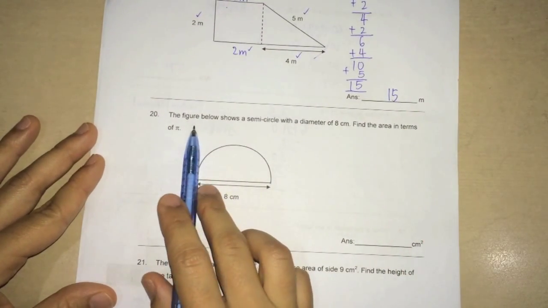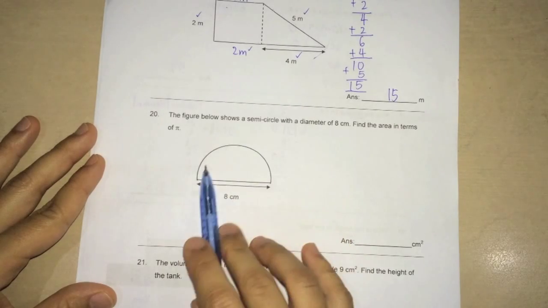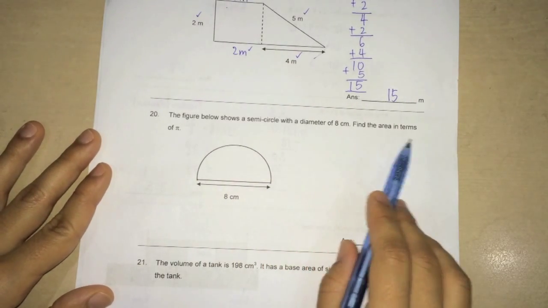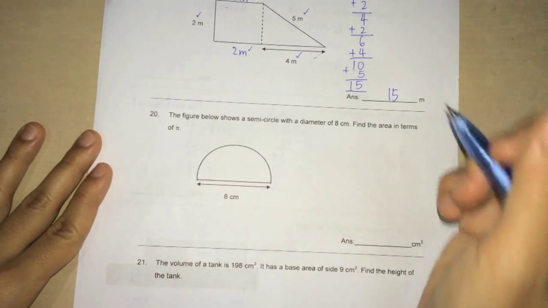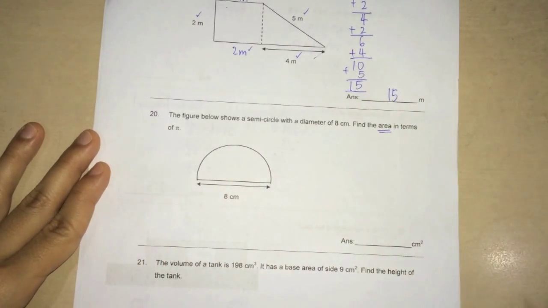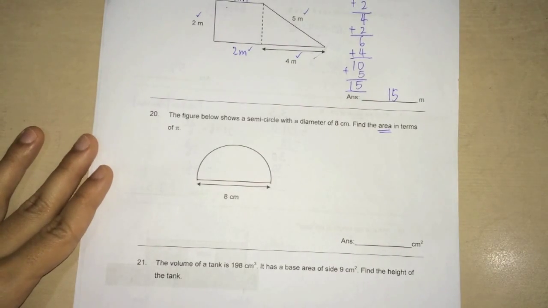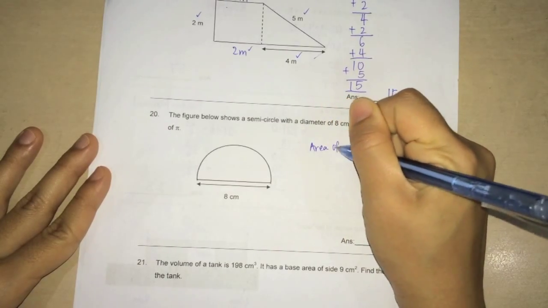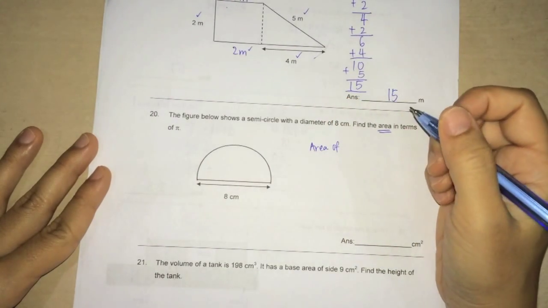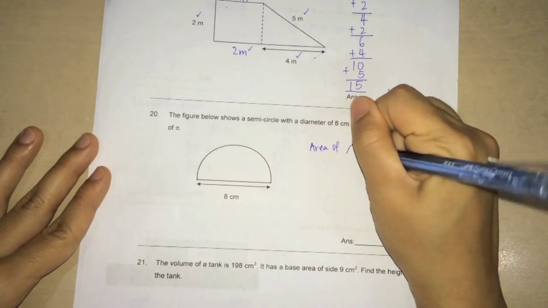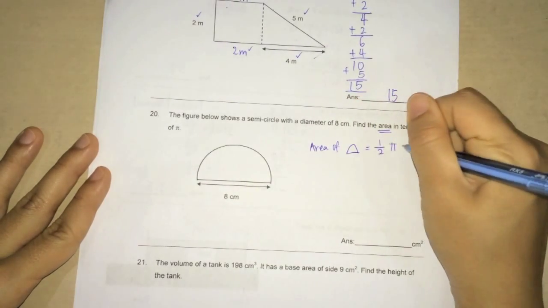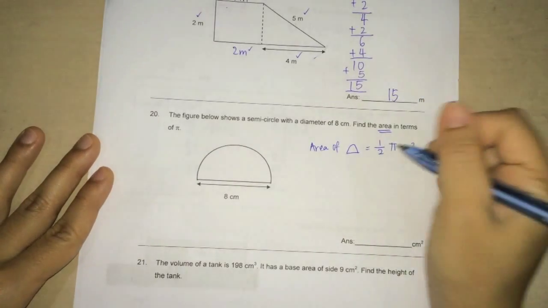Question 20. The figure below shows a semicircle with a diameter of 8 cm. Find the area in terms of pi. So you are supposed to find the area of the semicircle. Before that, let's recall the formula to find the area of a circle. Area of circle is pi r squared. So area of semicircle will be equals to half times pi r squared.